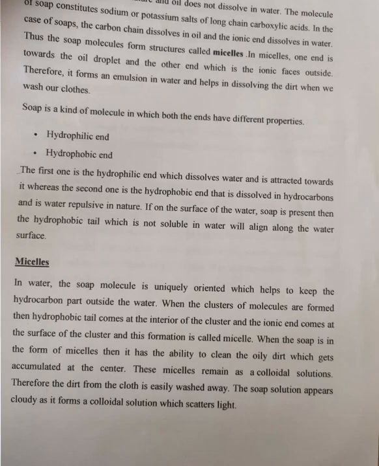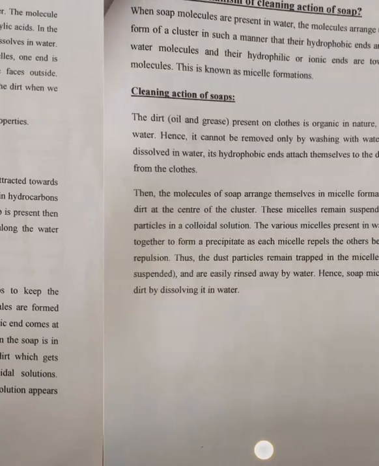When the soap is in the form of a micelle, it has the ability to clean oily dirt which gets accumulated at the center. These micelles remain as a colloidal solution, therefore the dirt from the cloth is easily washed away. The soap solution appears cloudy as it forms a colloidal solution which scatters light.